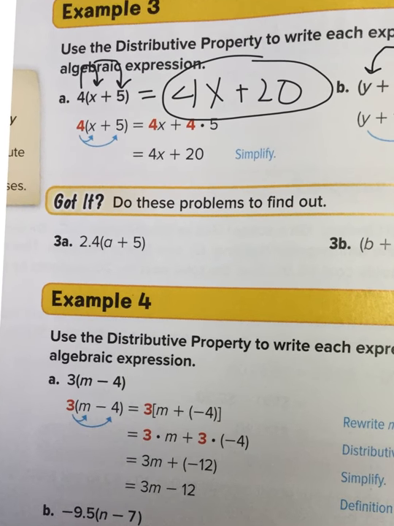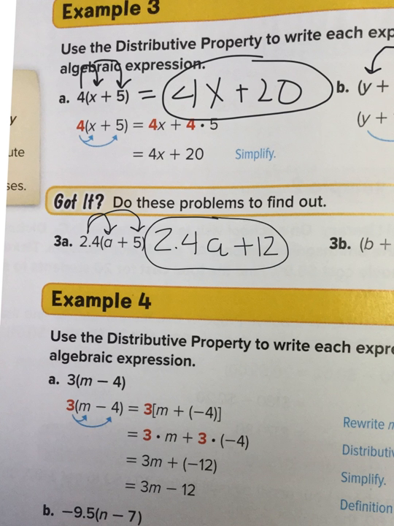3A says 2.4 times a plus 5. I'm going to take the 2.4 on the outside and distribute it in. 2.4 times a is 2.4a. 2.4 times 5 is 12. So my final answer is 2.4a plus 12. If you haven't yet, pause the video and do 3B.